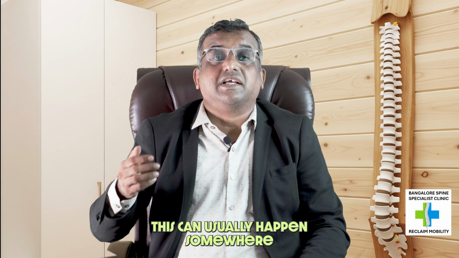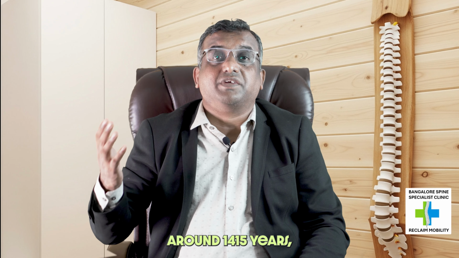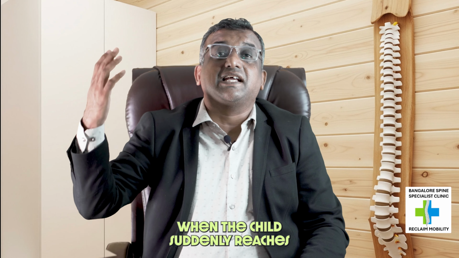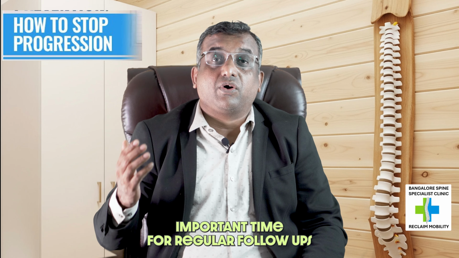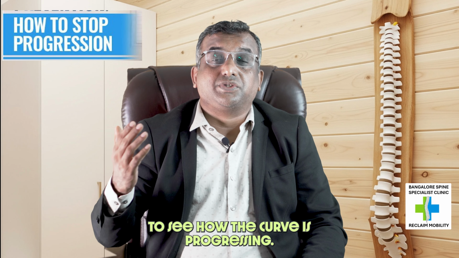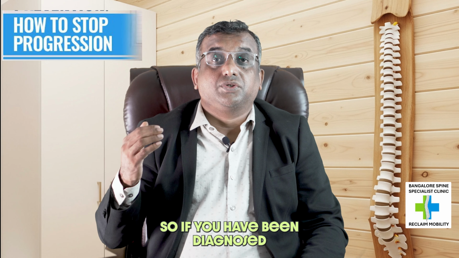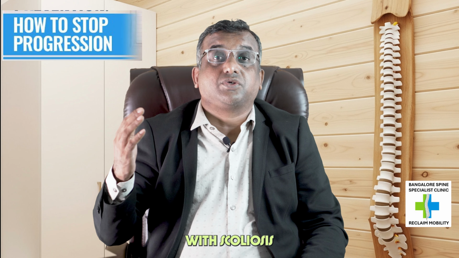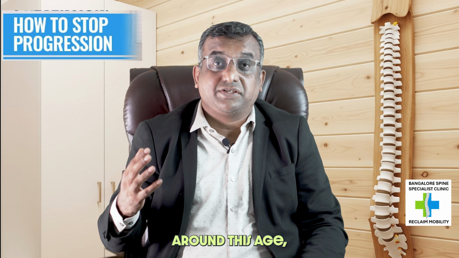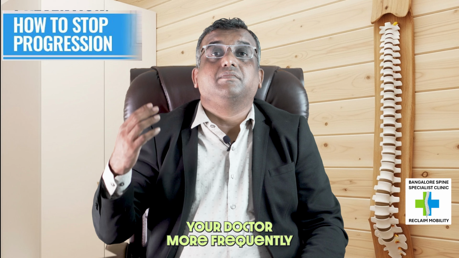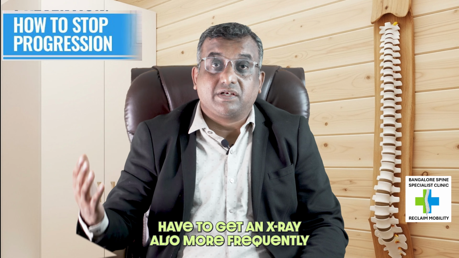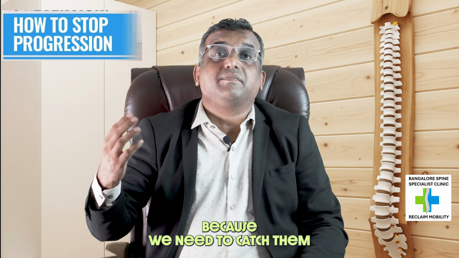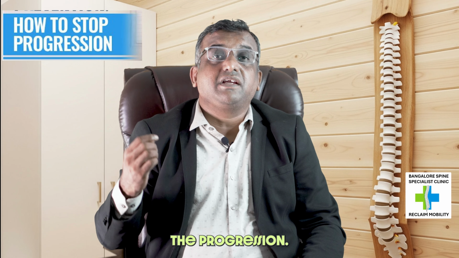In a male child, this can usually happen somewhere around 14-15 years, when the child suddenly reaches or goes beyond the father's height. This is a very important time for regular follow-ups to see how the curve is progressing. So if you have been diagnosed with scoliosis around this age, then you need to see your doctor more frequently, and you'll probably have to get an X-ray more frequently, because we need to catch them before they progress, to be able to prevent the progression.